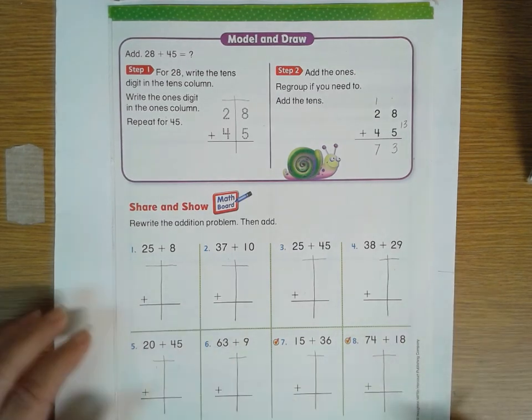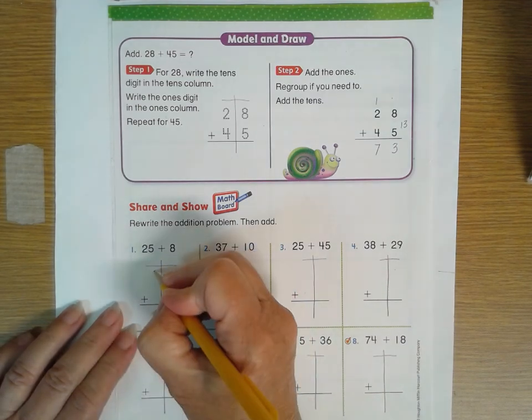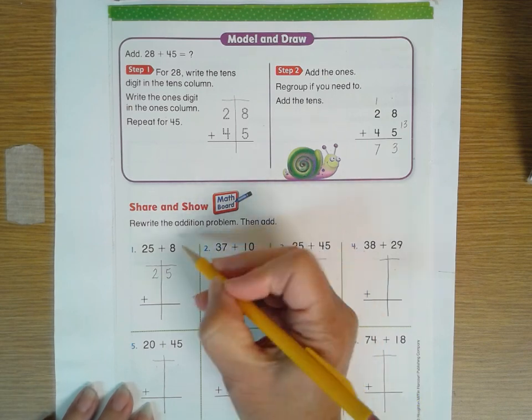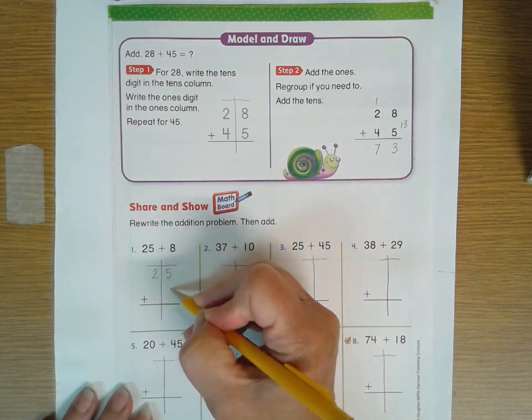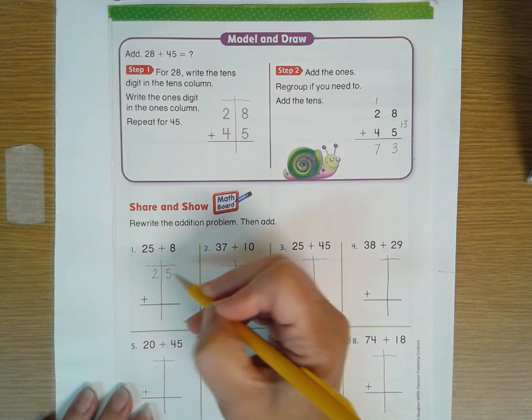Okay, so number 1 is 25 plus 8. So here's the 25. Now, where will the 8 go? Will it go in the tens place or will it go in the ones place? This is not 8 tens. This is not 80. This is just 8. It goes in the ones place.